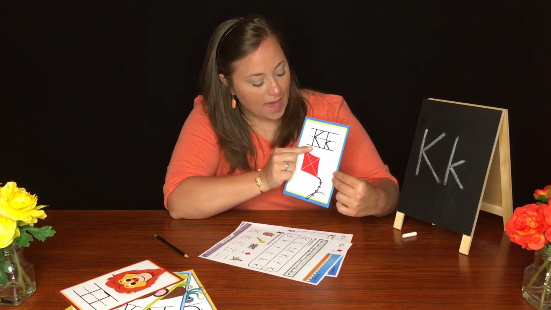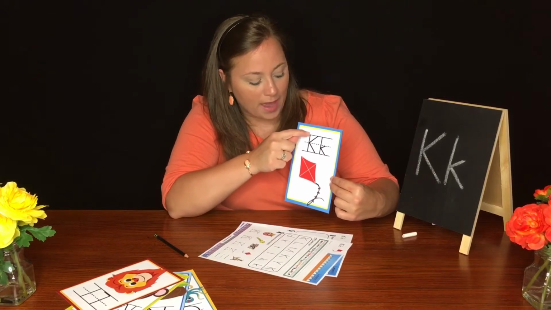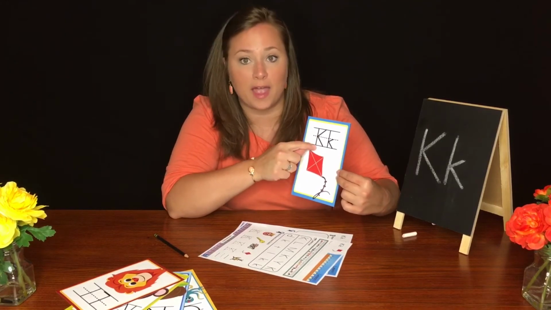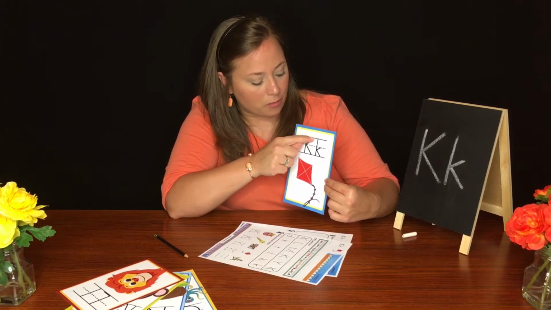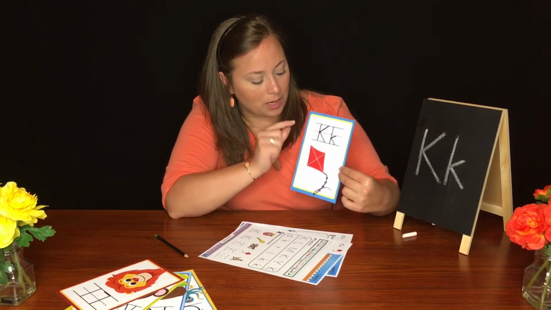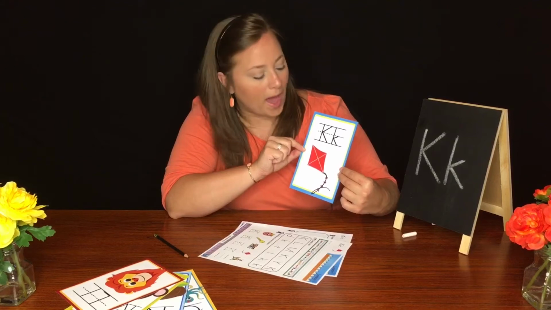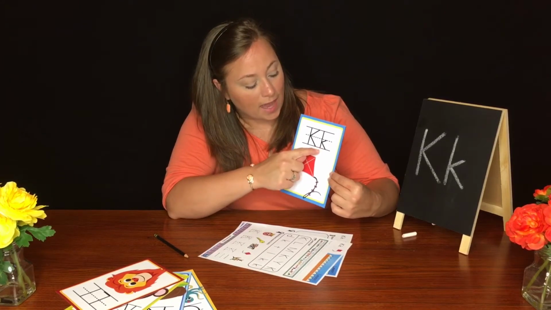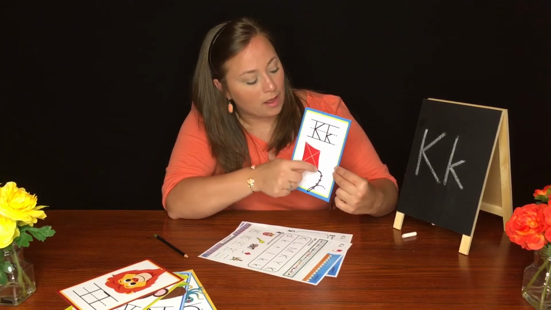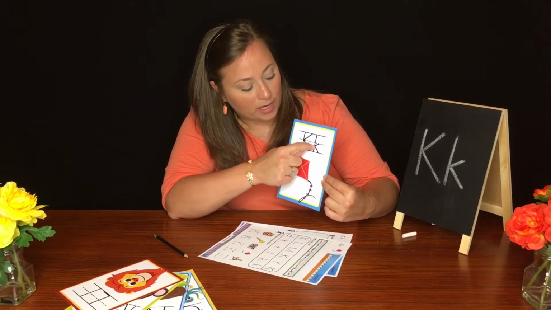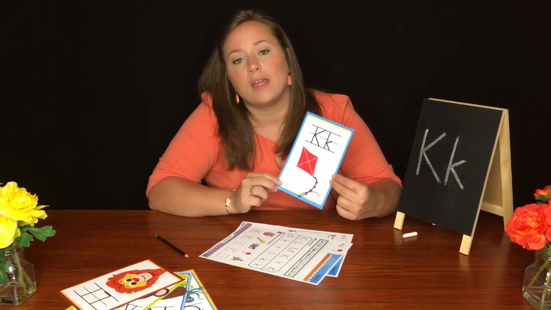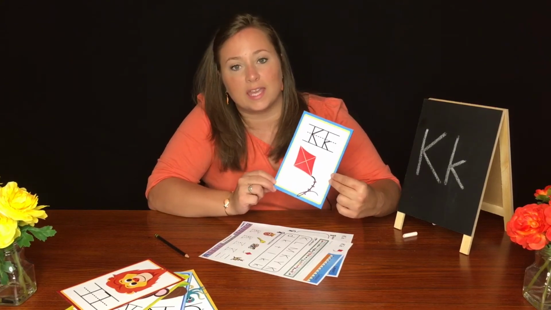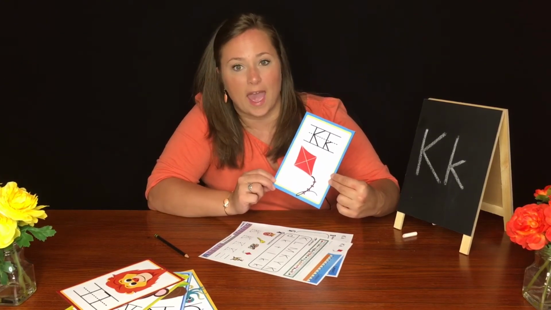So this is the capital K. Notice the capital K goes from the top line to the bottom line, and then it starts at the dash line and goes all the way up to the top and then all the way down to the bottom again. Okay? The lowercase k goes up to the top and bottom line, but on the second part, it just goes to the dash line instead of going all the way up to the top. And that's how you can tell the difference in a capital K and a lowercase k.